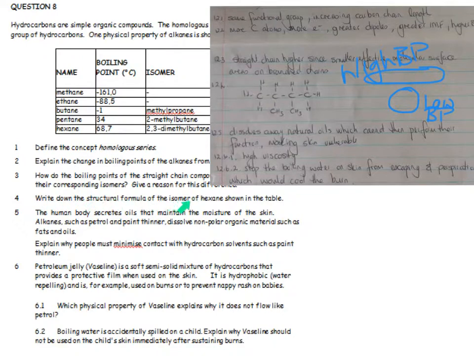Write down the structural formula for an isomer of hexane. There are a lot you could have done. It's an isomer of hexane in the table, so then the only one you can really do is 2-methyl-butane. So here's the butane, they're the 2-methyl groups on it.